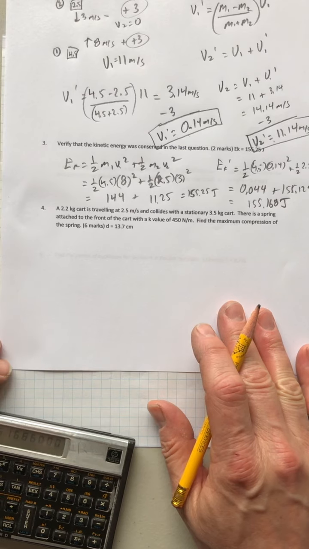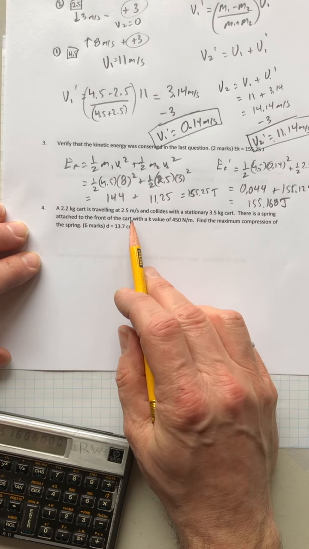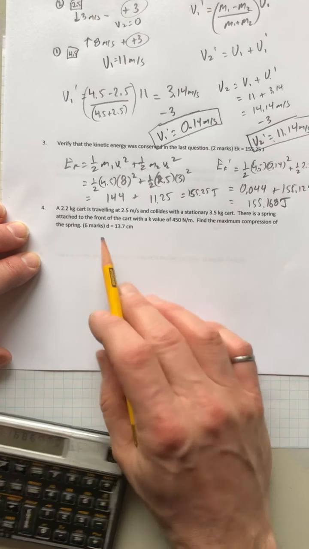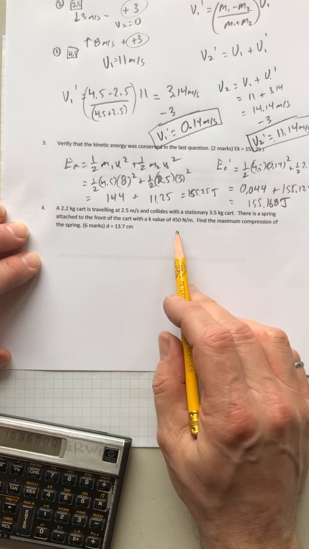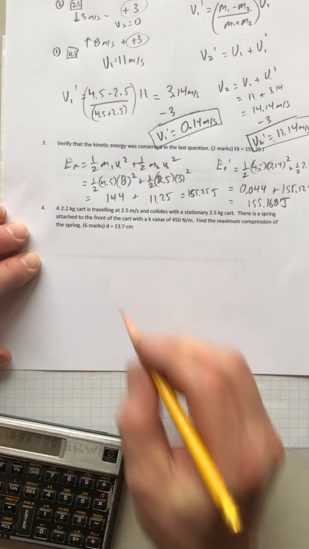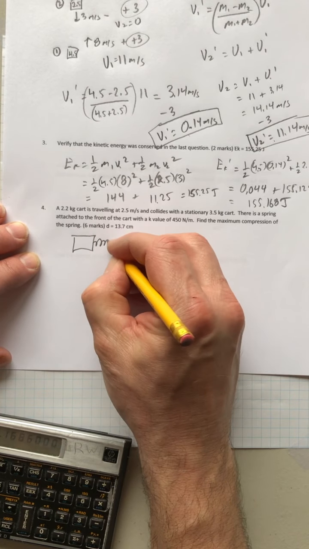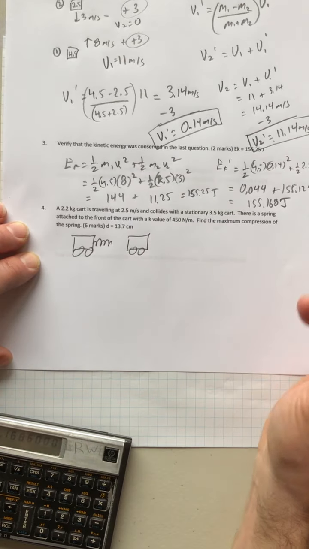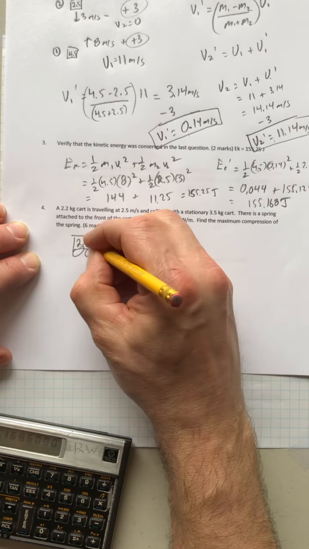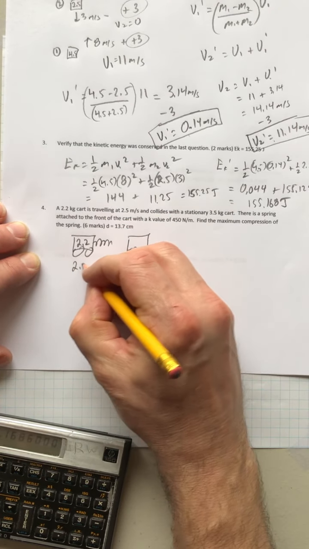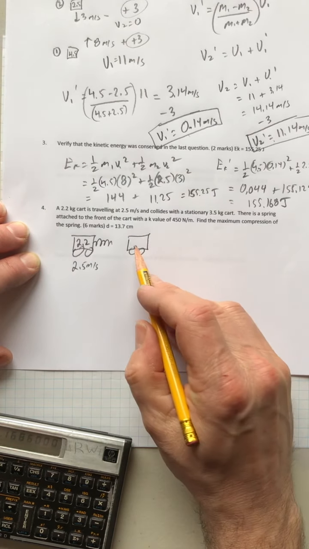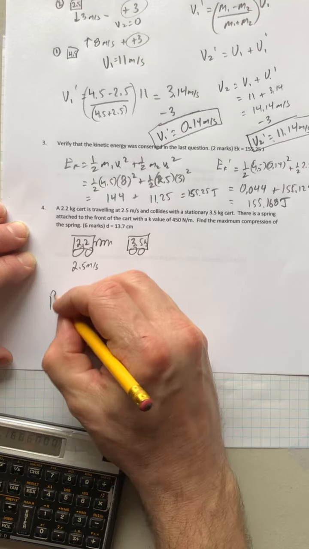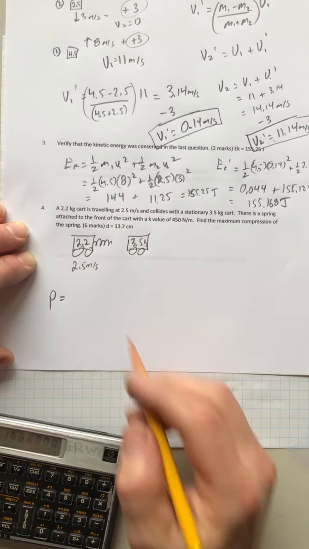Next question. A 2.2 kilogram cart is traveling 2.5 meters per second, and collides with a stationary cart. There's a spring attached in front of the cart, and the K value is 450. Calculate the maximum compression. So here's what we have here. You got this cart. He's coming across, and he's going to slam into this stationary cart. So this guy's 2.2, and he's going 2.5 meters per second. And this guy's just sitting still, and he's 3.5 kilograms. So my original momentum is all inside that guy.